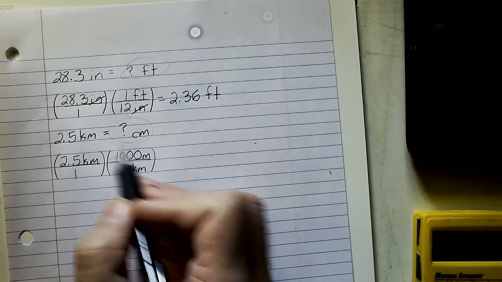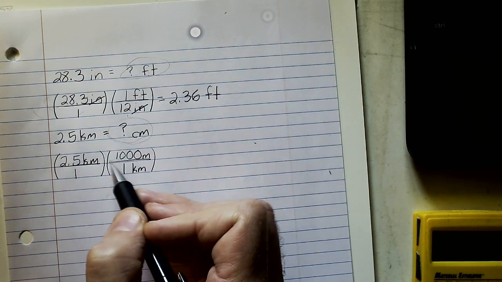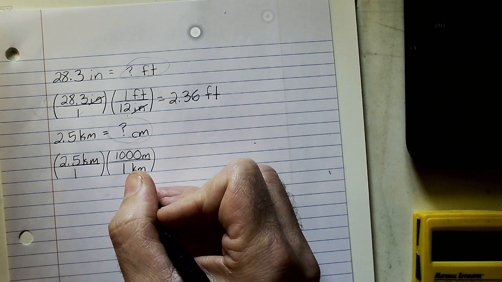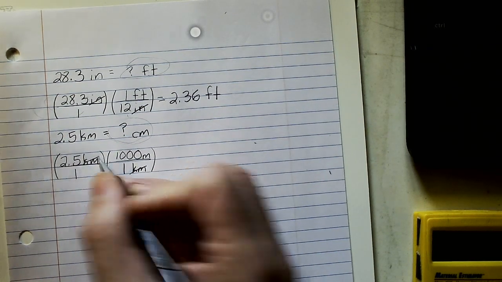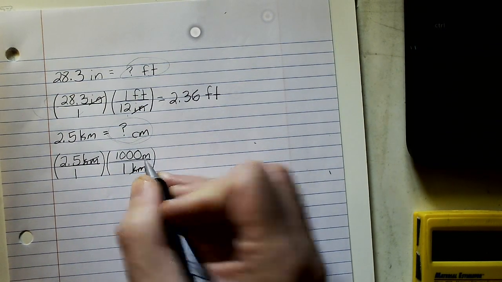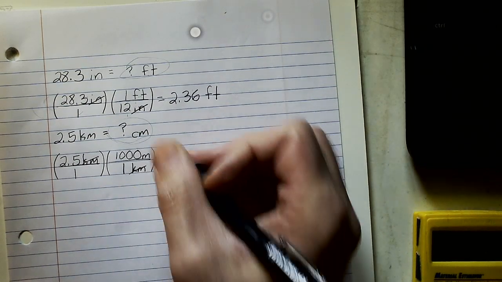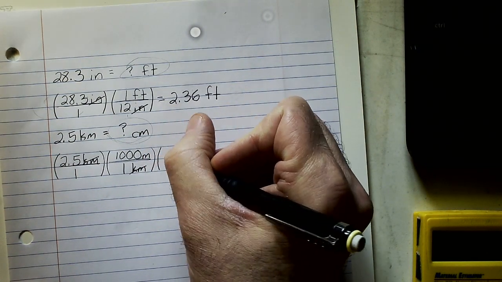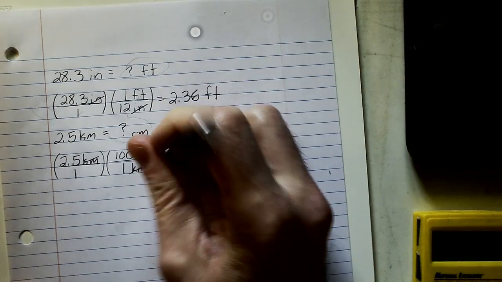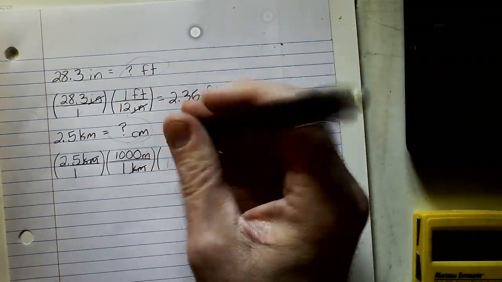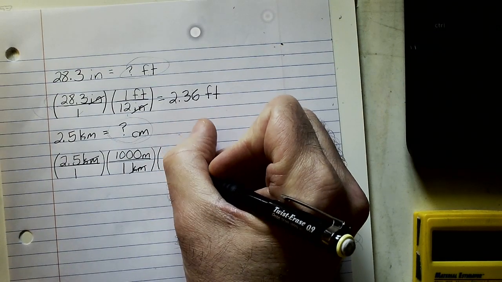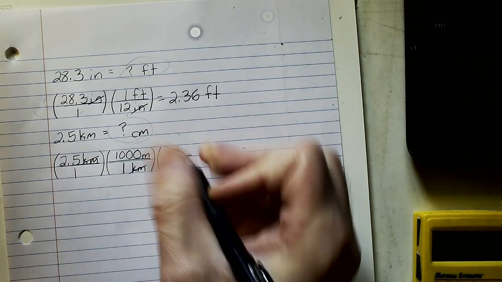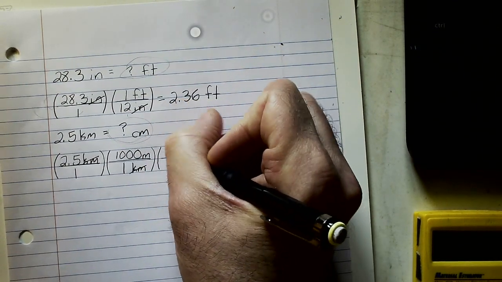Okay, this is where I want to end up, but I'm going one step at a time. So kilometers cancels out. Okay, so now I'm at meters. I have meters, but I want to get to centimeters. So I know that 1 meter is 100 centimeters.